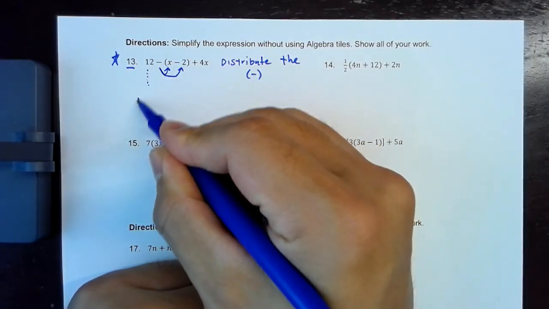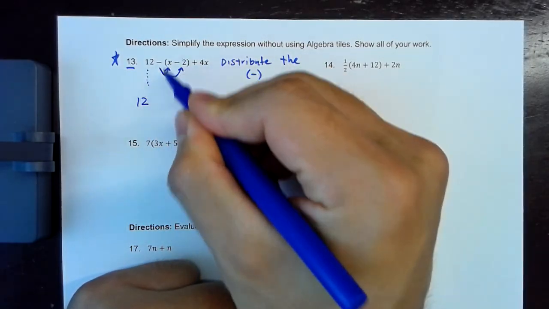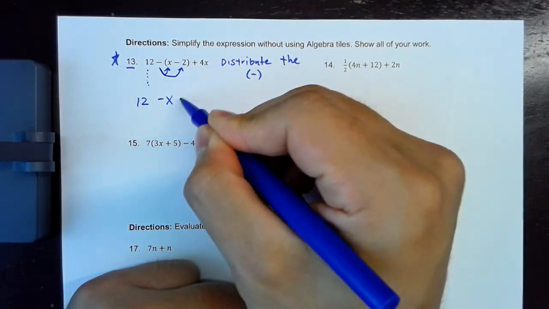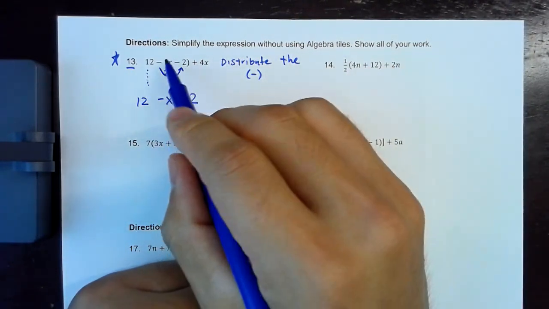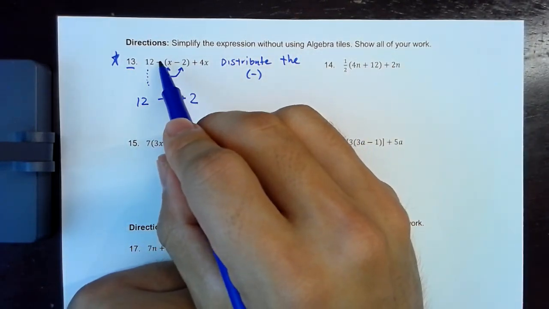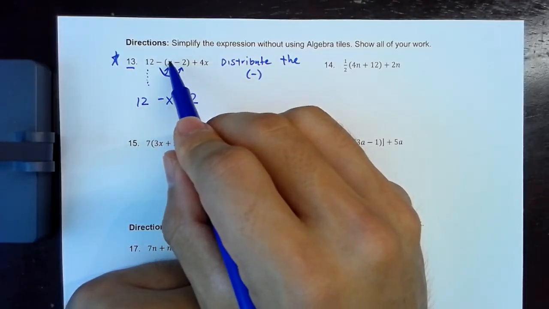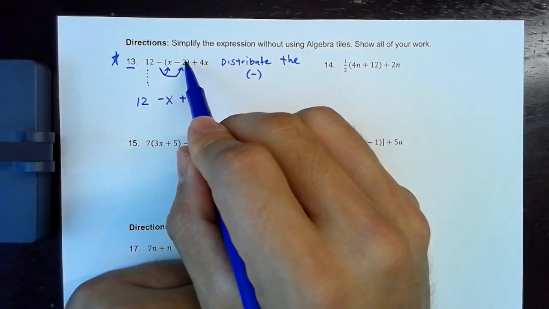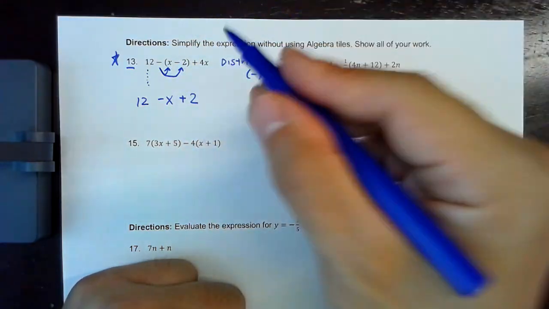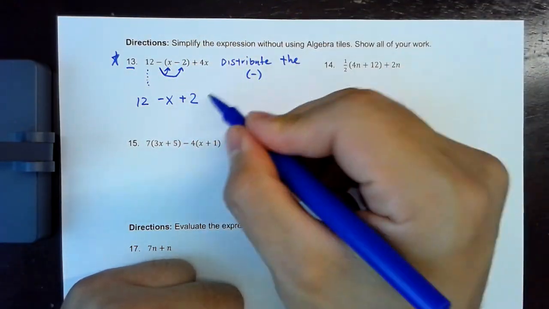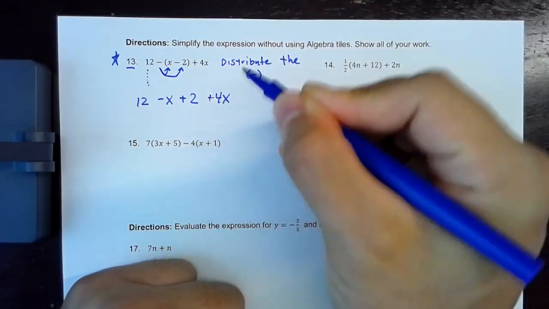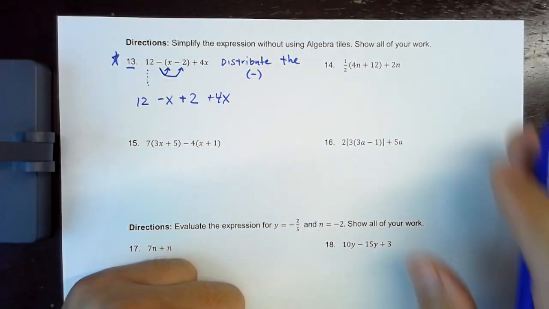The 12 obviously drops down, and you get 12 minus x plus 2, because remember, this is kind of like the opposite sign, right? So this x becomes the opposite of positive, and this -2 becomes the opposite of -2, which is positive 2. So then the 4x obviously continues and joins the party.